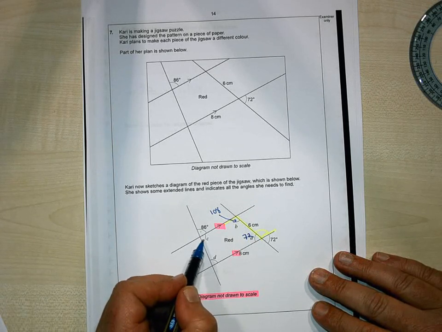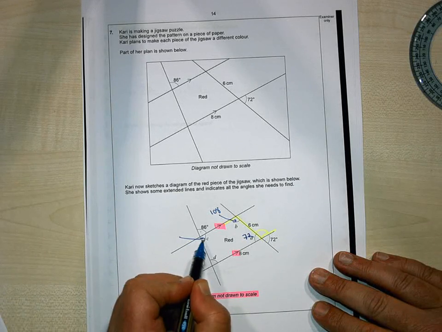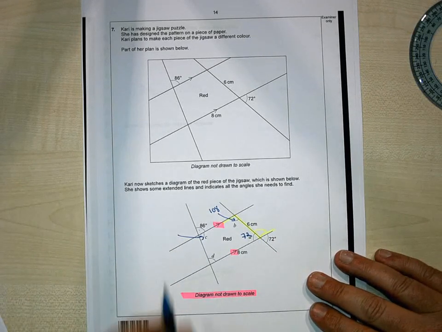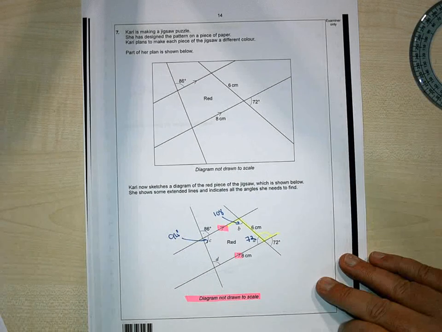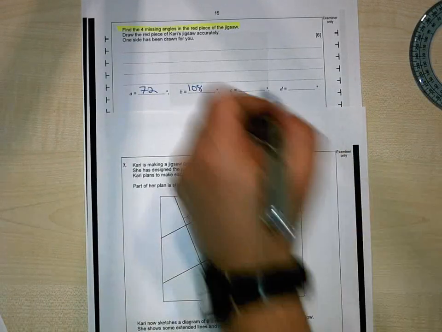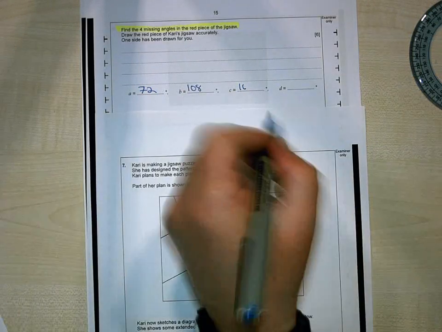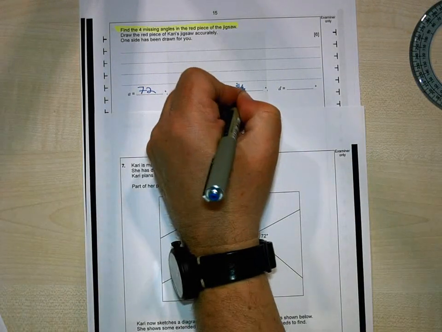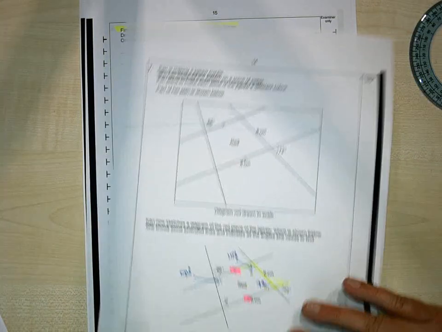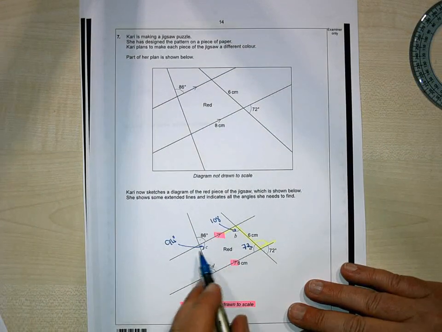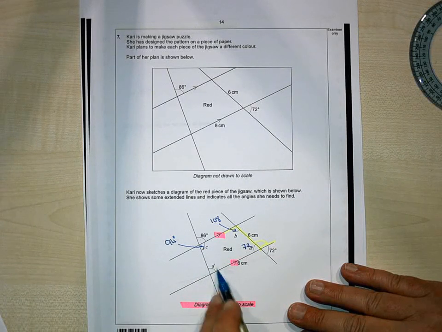Then I come to this side. In order to work out C, I can tell that it lies on a straight line. So that angle and that angle have to add up to 180. So angle C is going to be 94 degrees in order to make those two add up to 180.